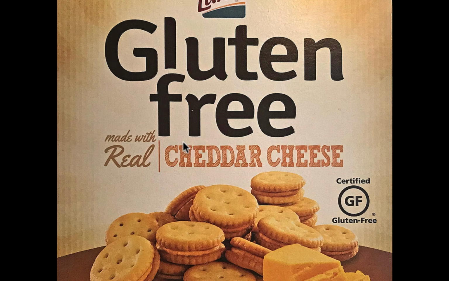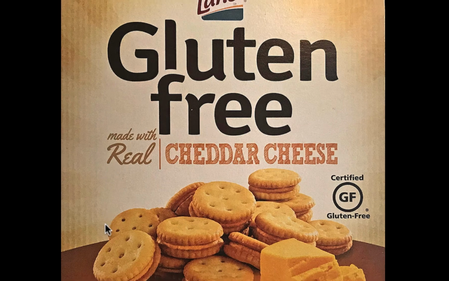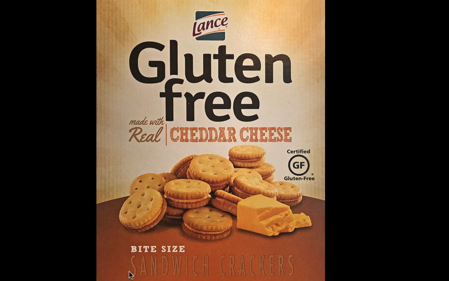But just to finish off with alignment, you can see everything's aligned. As your eye moves down, bite-sized sandwich crackers are aligned. Everything's kind of on the same line. So that's very organized and it's very clean. If you design anything, you want to focus on alignment. So everything's aligned in that area.